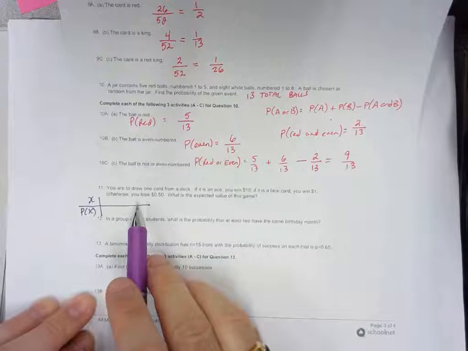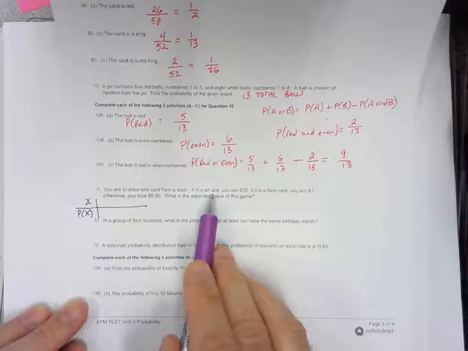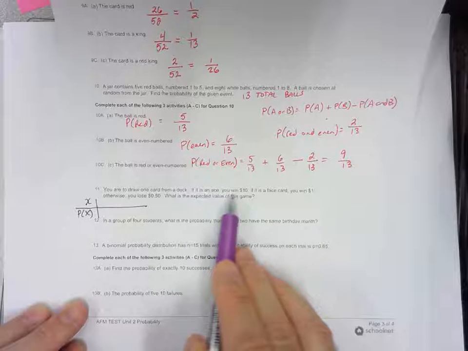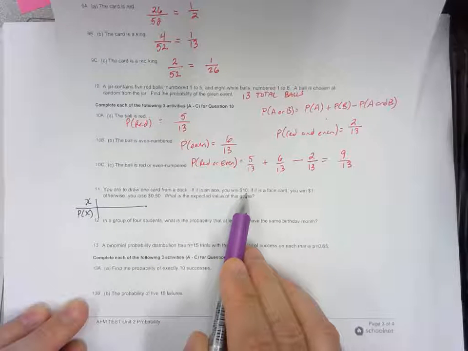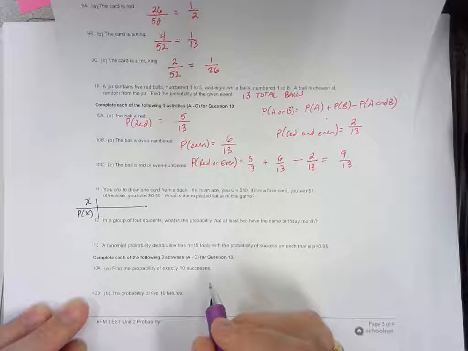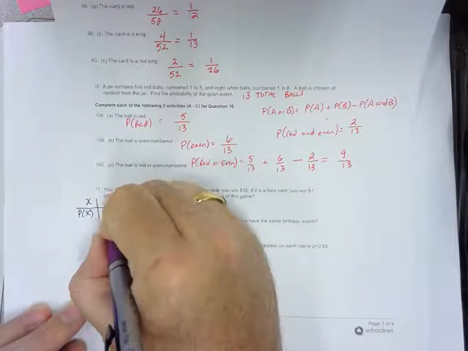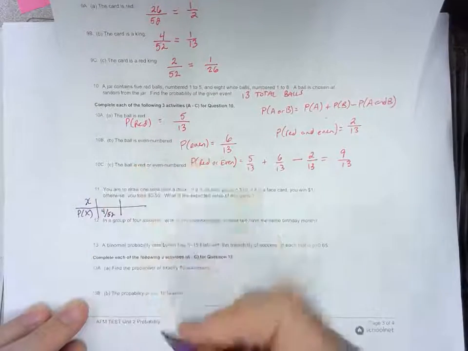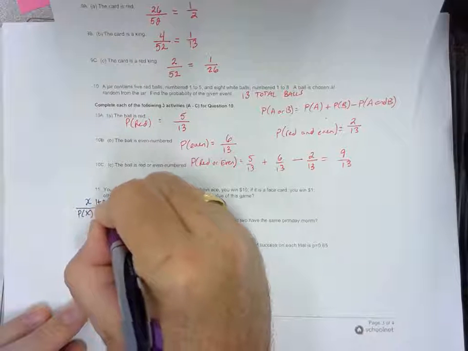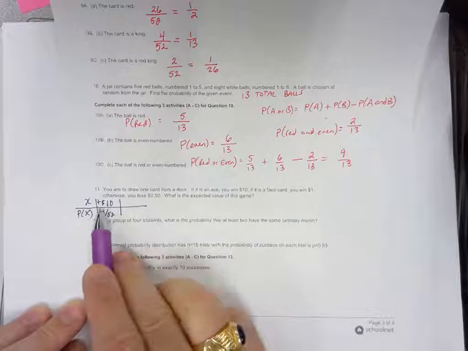If you draw an ace, and this is drawing one card from the deck, if it is an ace, you win $10. How many aces are in the deck? There's 4 out of how many cards? 52. And what do I get if I draw an ace? A positive $10. Because I'm gaining money, so we're going to put that as a positive $10.